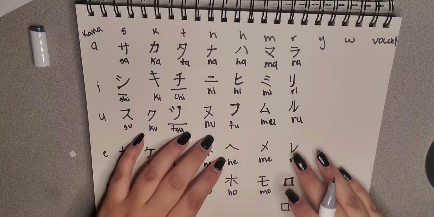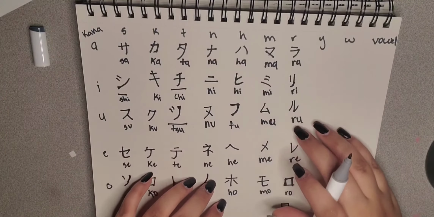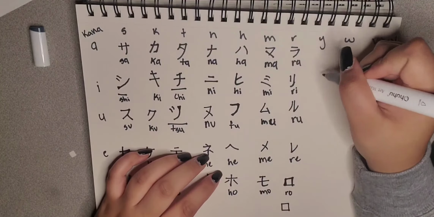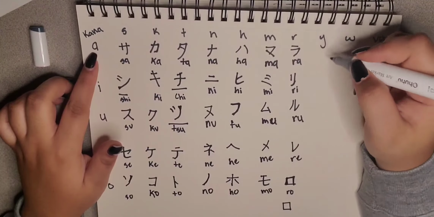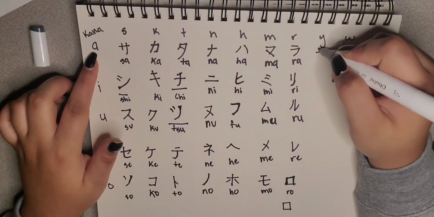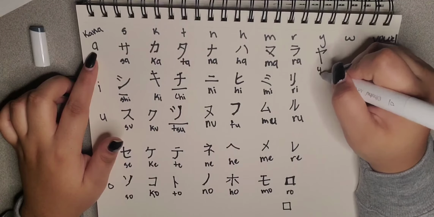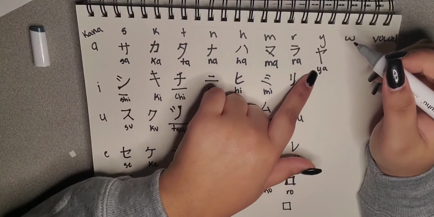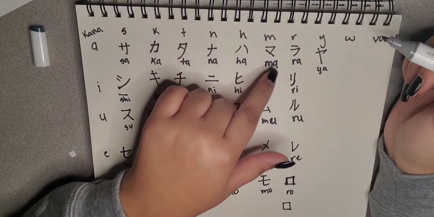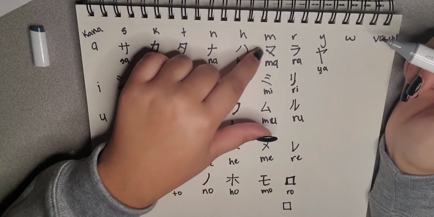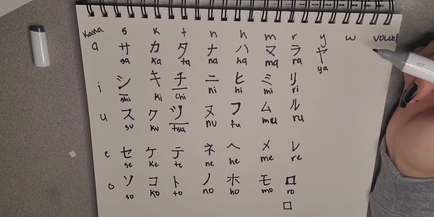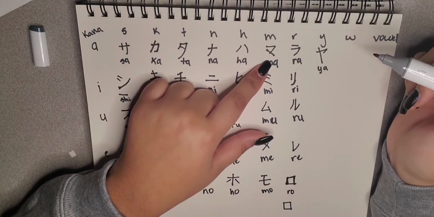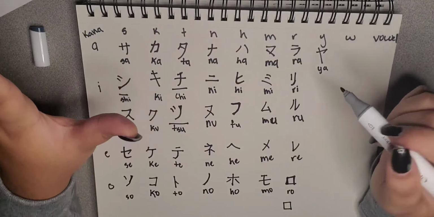Alright, now we have our two special categories that do not completely have a vowel for every single one. So, ya, yu, yo. One thing here, I quite often get ya and ma mixed because they are very similar. They have this kind of Y shape to them. And I think that's easy to just say that this is ya as well because of that Y formation that it has.